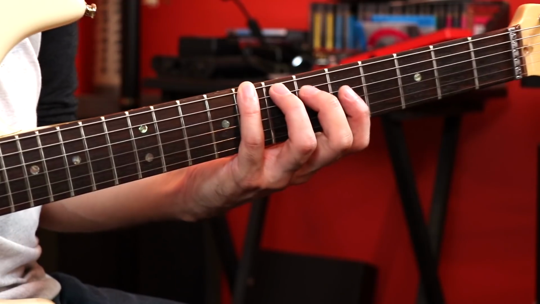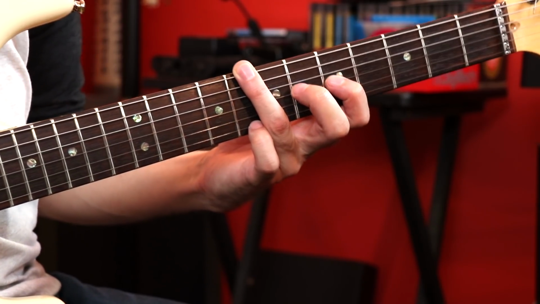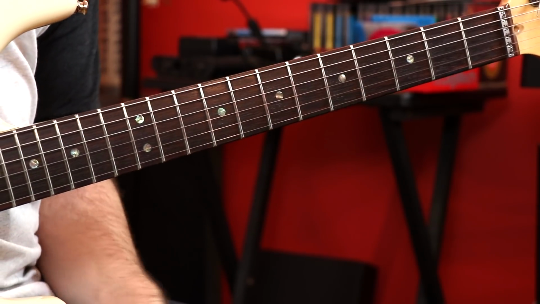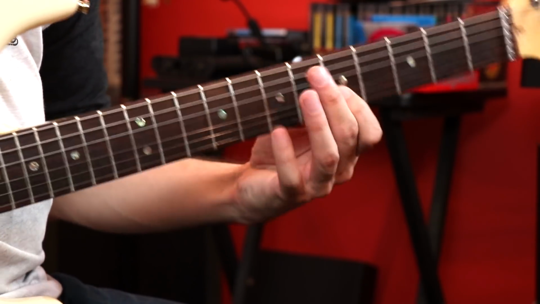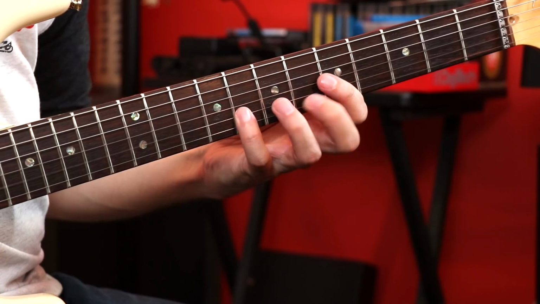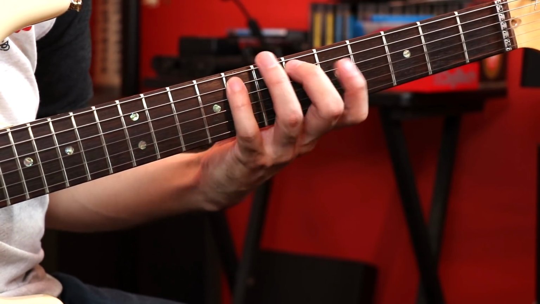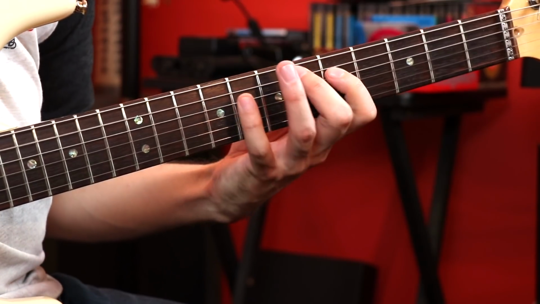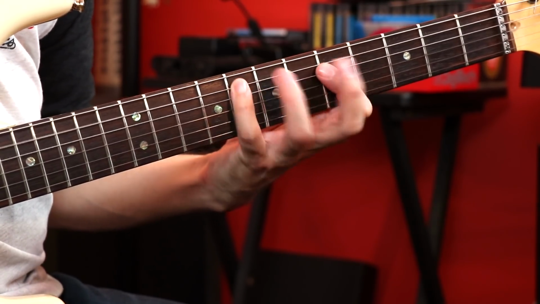So C using the same octave points. Third form, everything's the same. But now I'm going to connect everything using the minor pentatonic scale. That might sound familiar to you guys. Love the sound of that, especially if you add those little extra intervals once in a while.